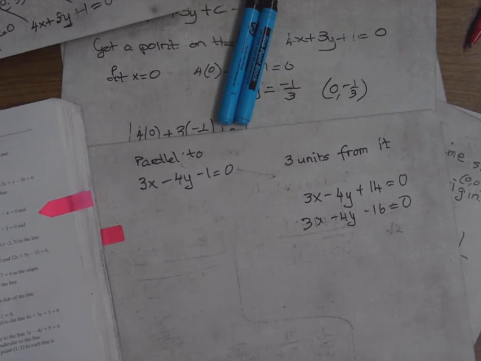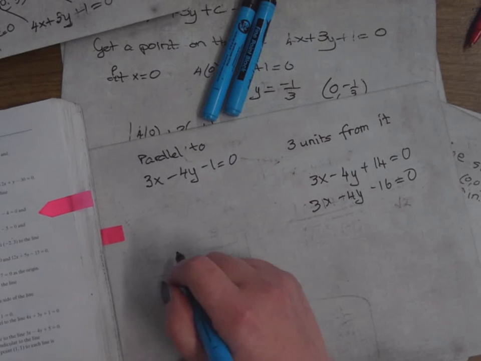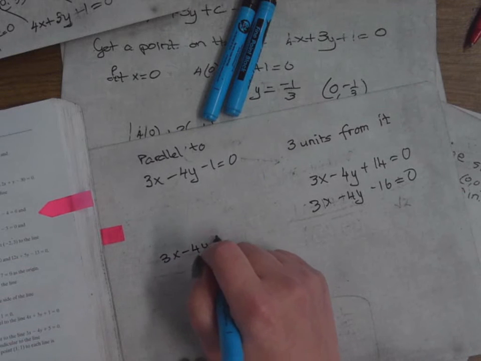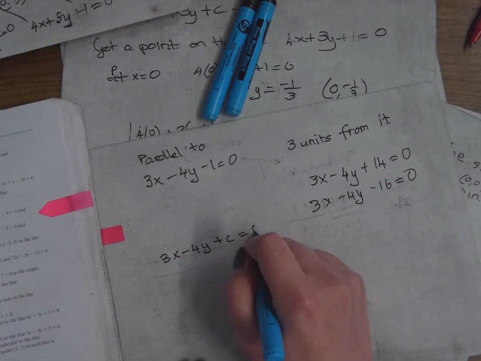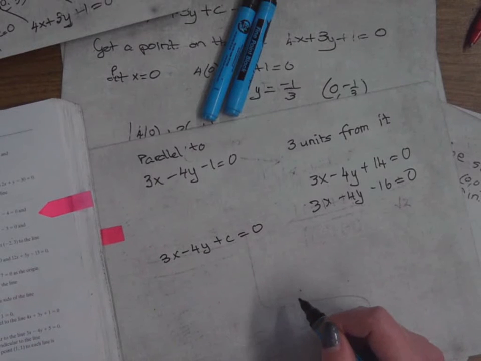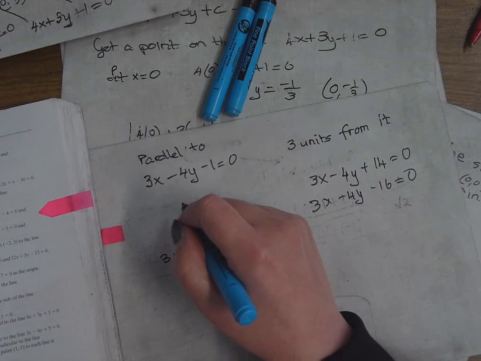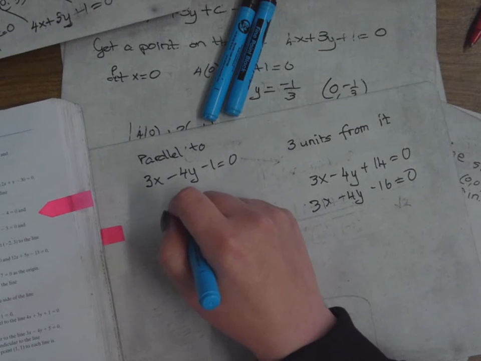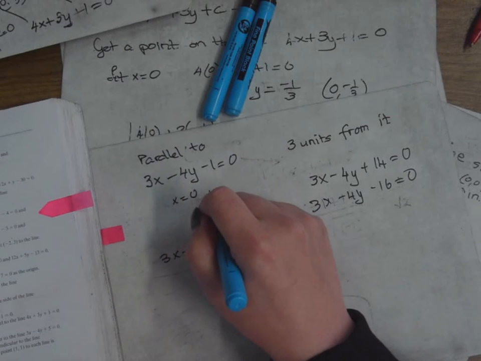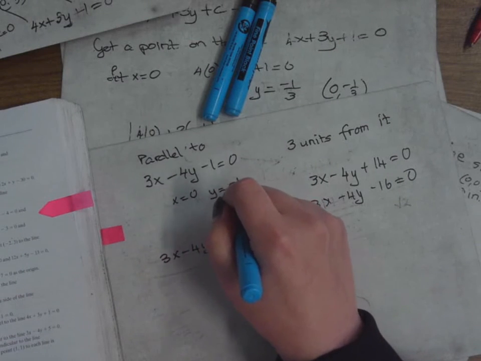Say that again? I think the signs are opposite. Yeah, I got them. So it's 3x minus 4y plus c equals 0. Get a point on that. What point did you get? Did you let x equal 0? Yeah, so when you let x equal 0, you get y is equal to minus a quarter.